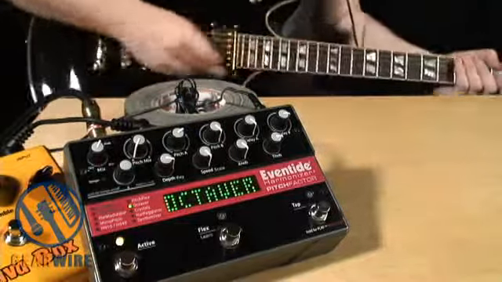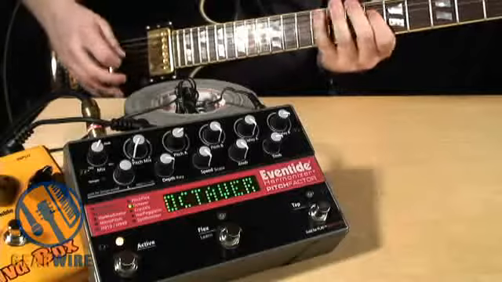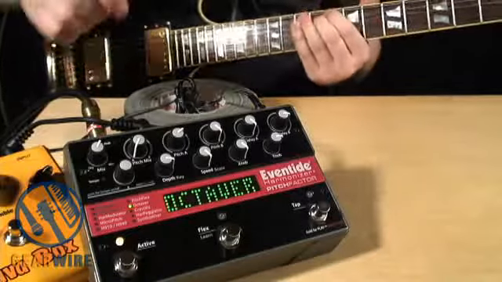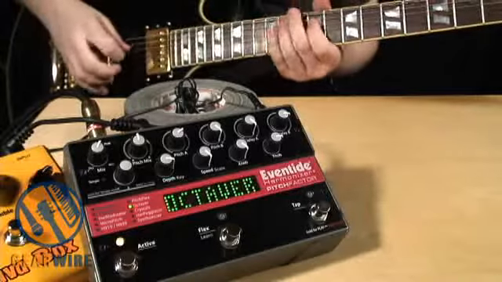Octaver. Now this one brings in some synth tones, with two different voices. There's an A voice and a B voice.